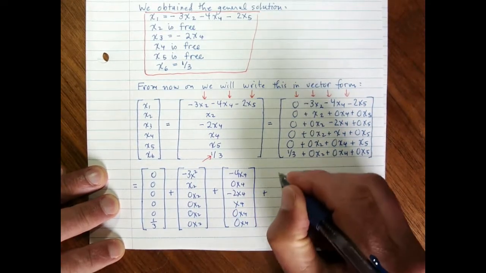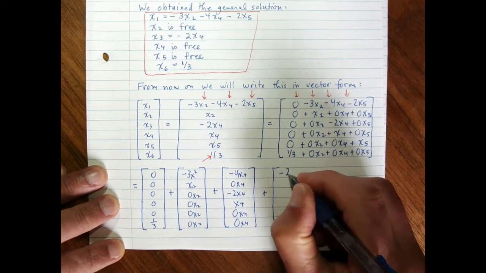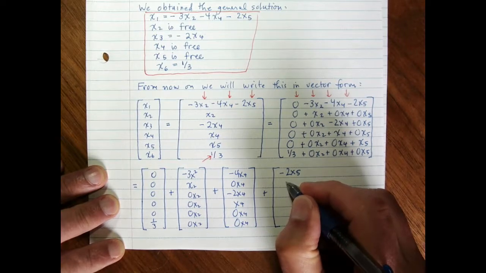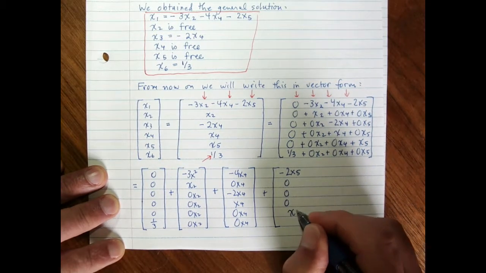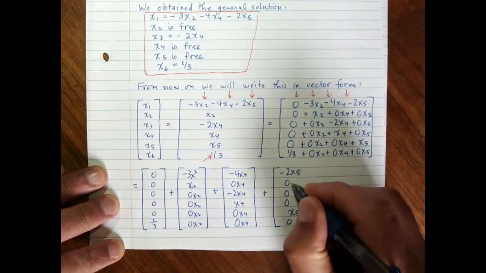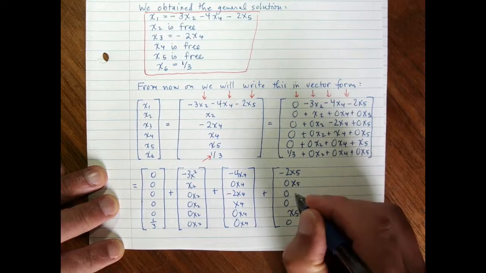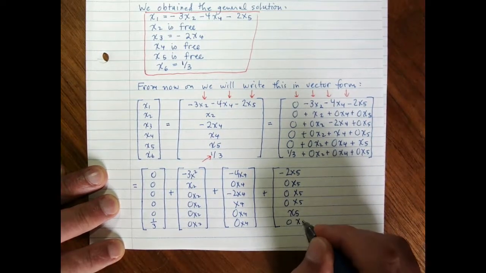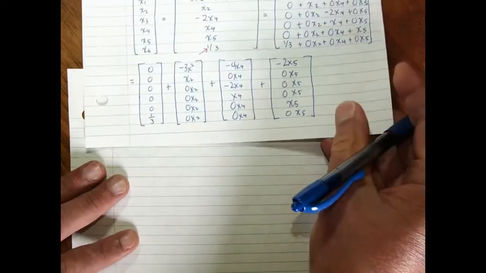And another vector for the x5 terms: negative 2x5, 0, 0, 0, x5, 0. And of course you don't have to write it out in this much detail, but I just want to make sure this was clear to everybody.